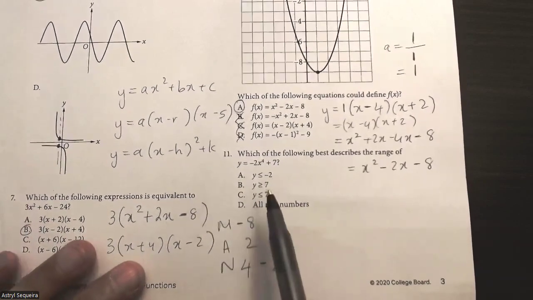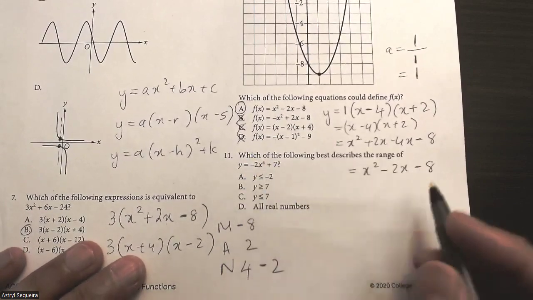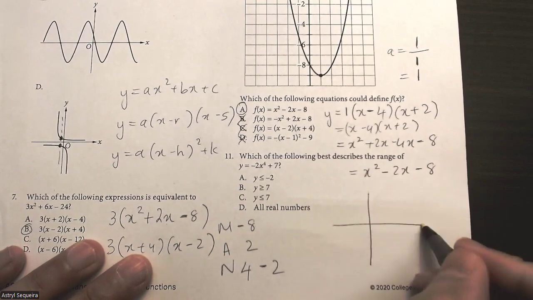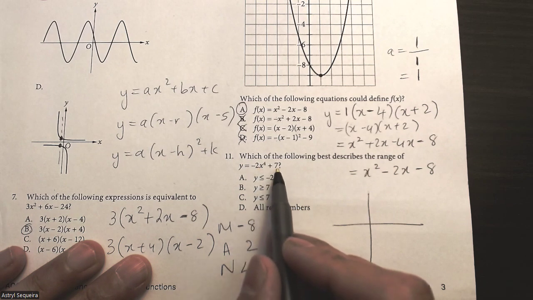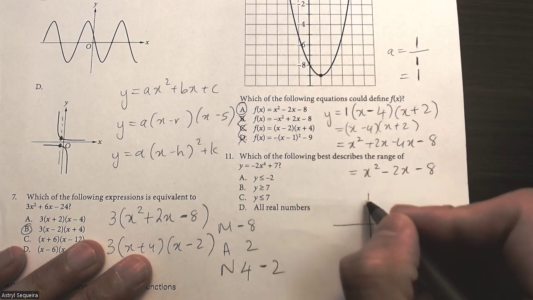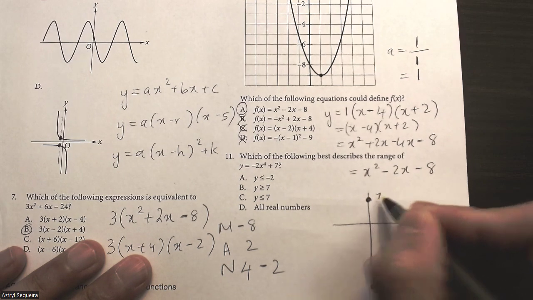So in order to sketch this out, this is an even function, so it's very similar to x squared. So start by just doing the vertex of the function. There's no transformation left or right, so the x value of the vertex is 0, and then the y value is moved 7 units up. So my vertex is over here at (0, 7).